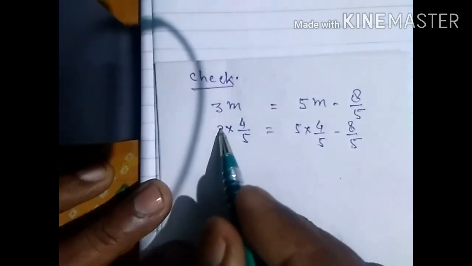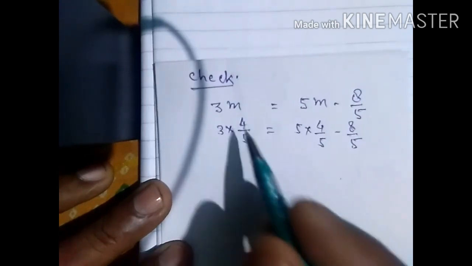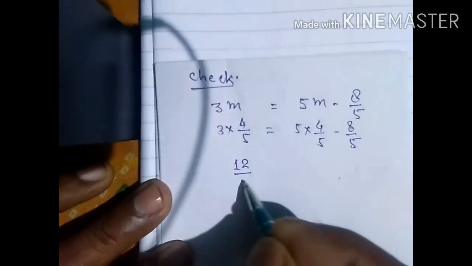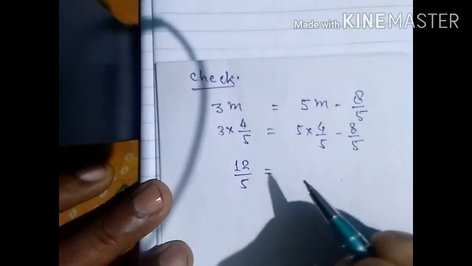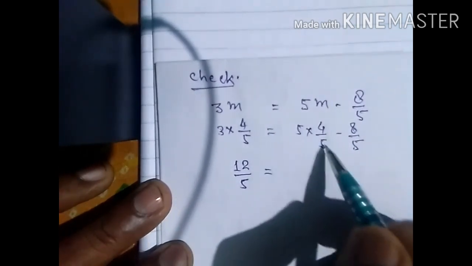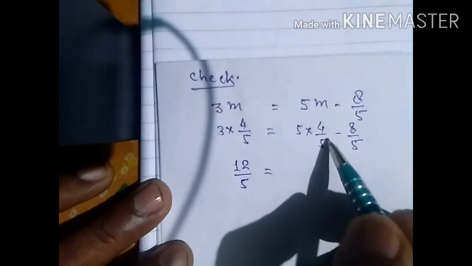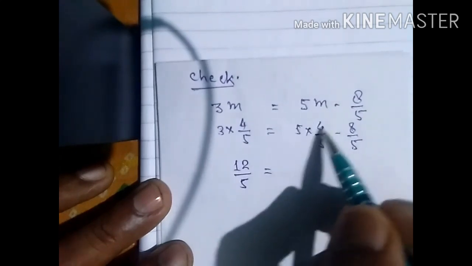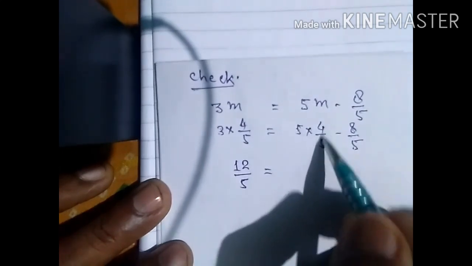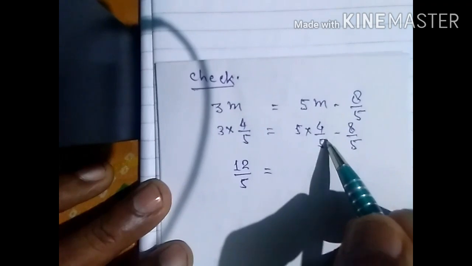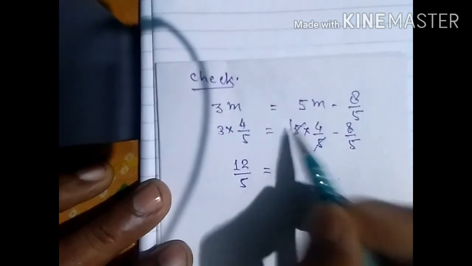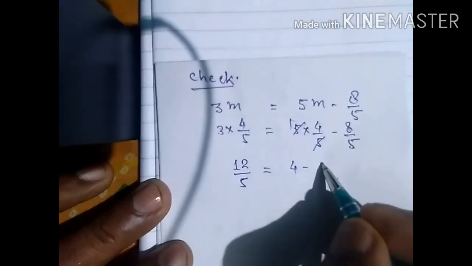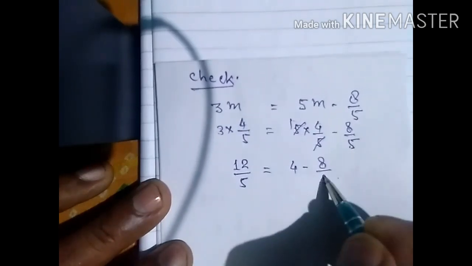So after multiplying this 3 times 4 is 12, this one will be 12 by 5 is equal to, and in this step, students, we have reduced this 5 by 5 because 5 into 4 by 5, 5 divided by 5, so 5 ones are 5. So 1 times 4 is 4 minus 8 by 5.